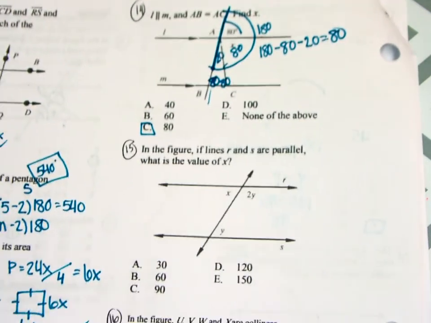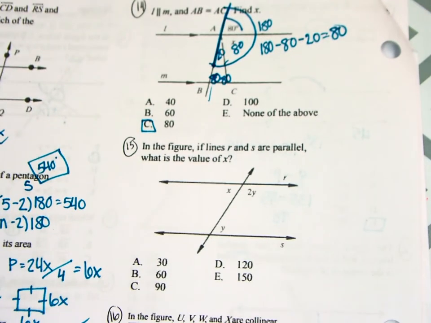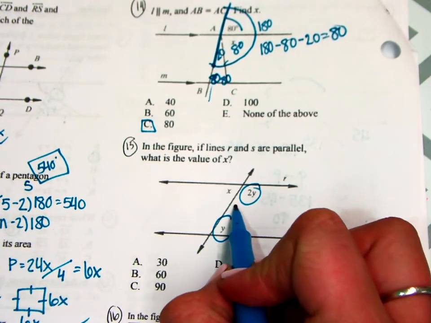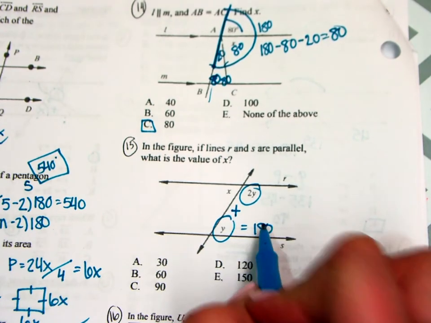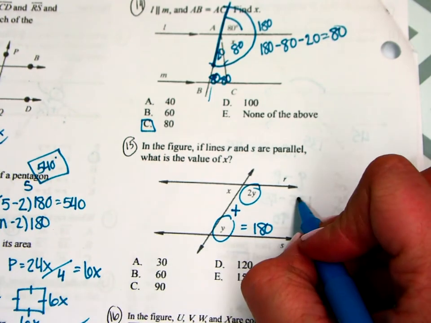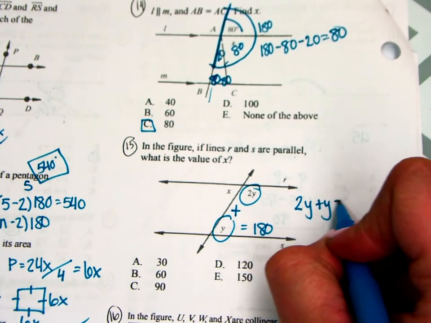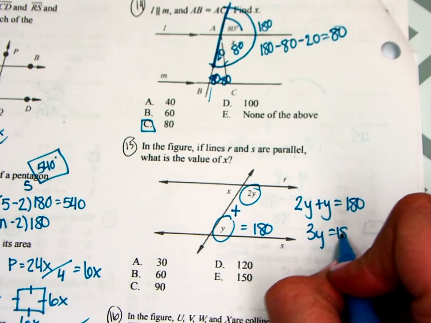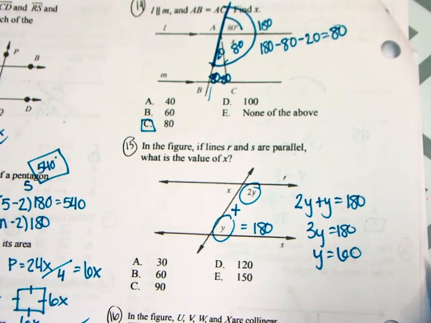Number 15, in the figure below, what is the value of X? Well, we should know that 2y and y, when added together, will equal 180. Those are same side interior angles. So 2y plus y equals 180. So 3y equals 180, which means that y is 60.